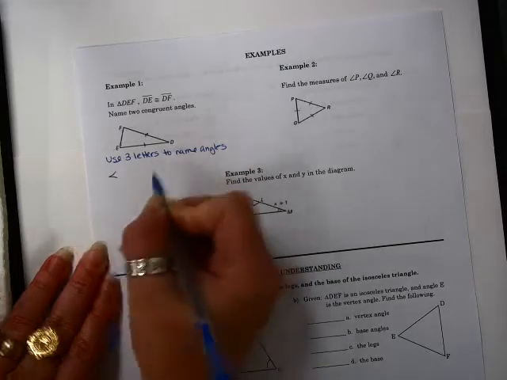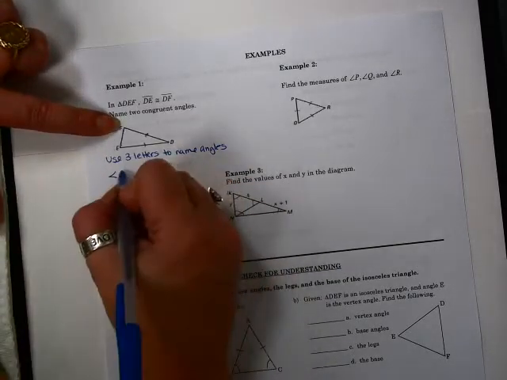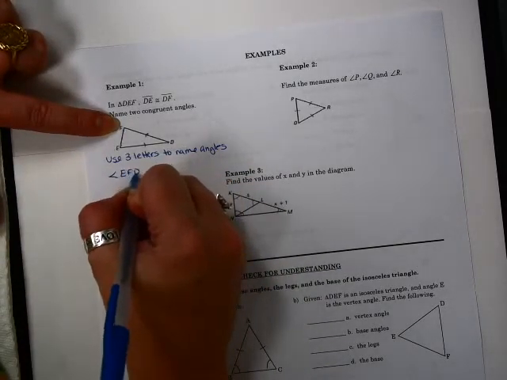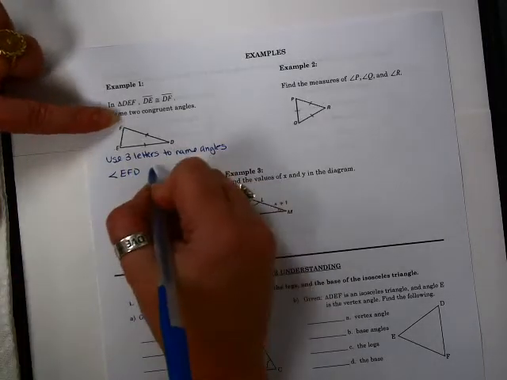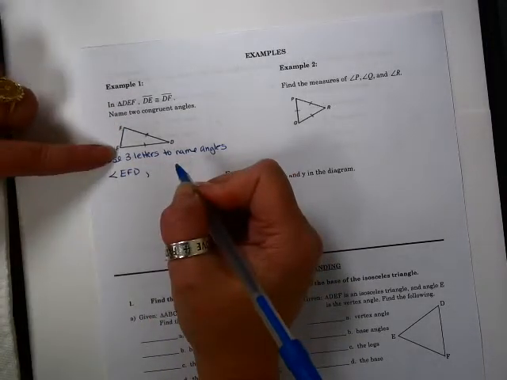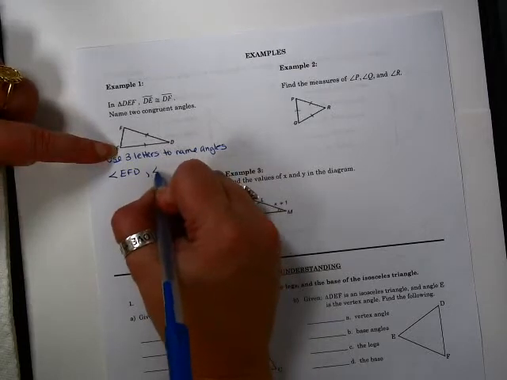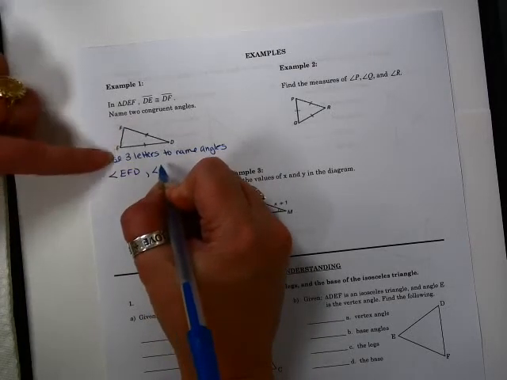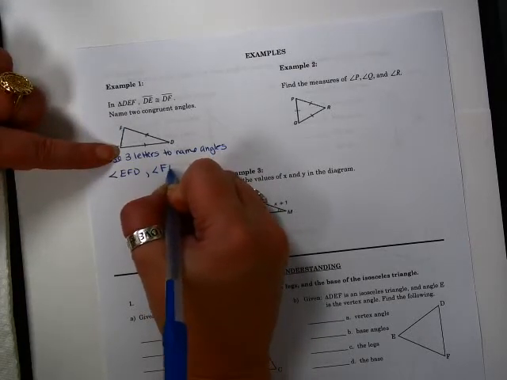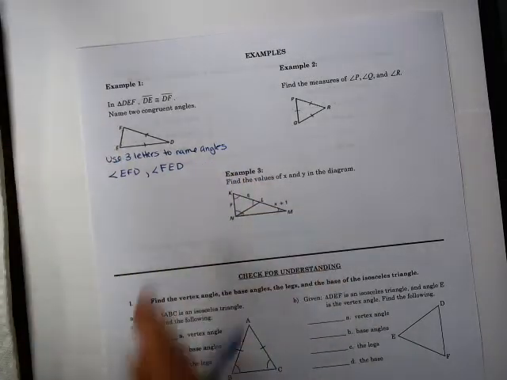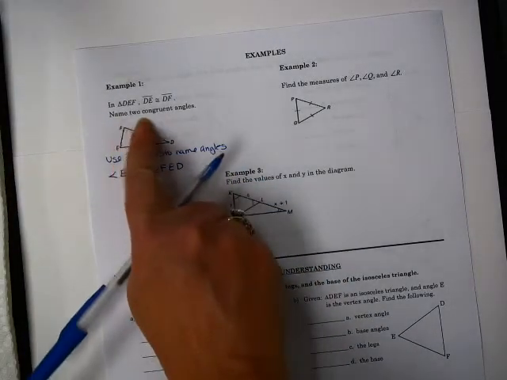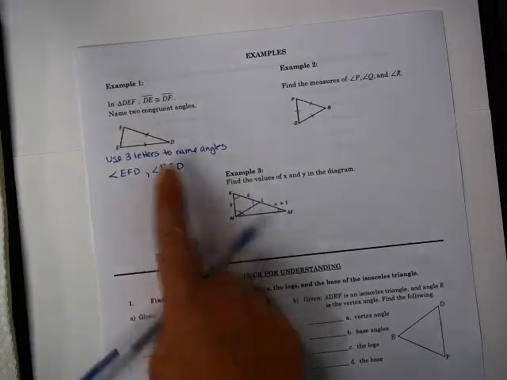So I'm going to name this angle here EFD, and the other one is going to be this one here, which is angle FED. So those two angles, it says name the two congruent angles, and there they are.